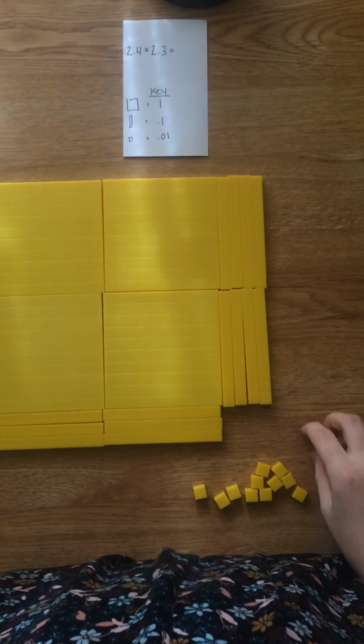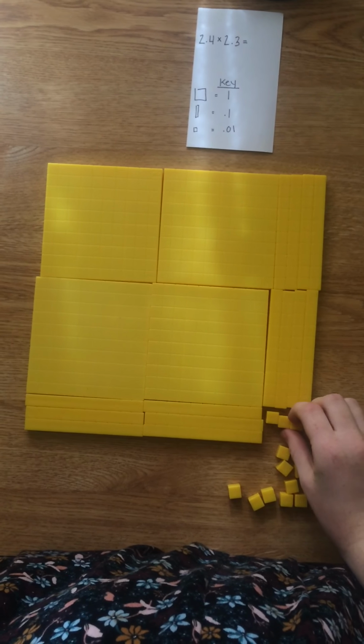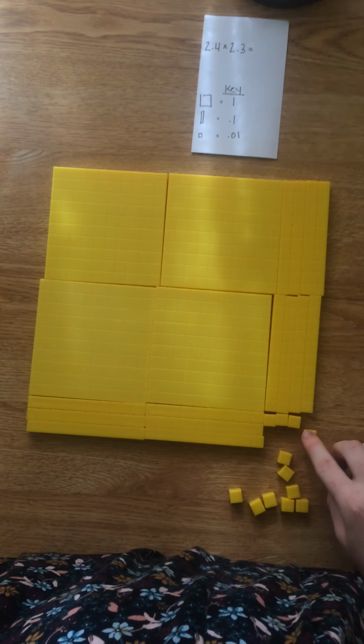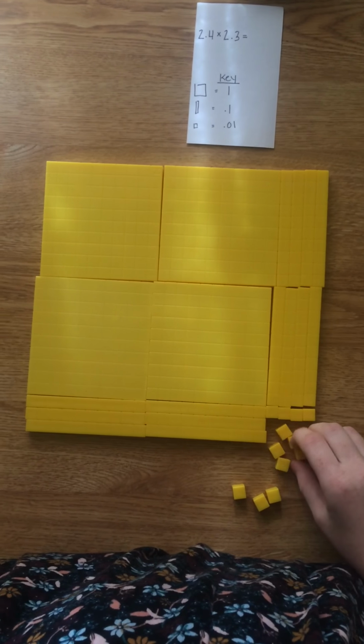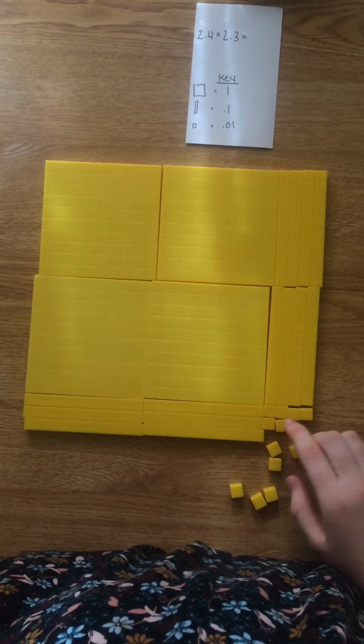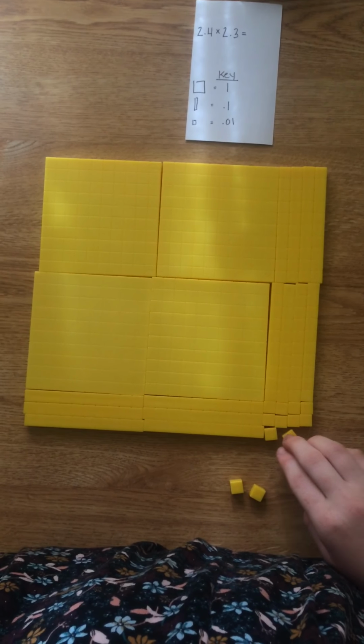So we're going to take our hundredths, or our unit blocks, and we're going to fill in this rectangle. So there's 4. We need 2, 3, 4, and then 4 more. And there we go. We have a completed rectangular array.